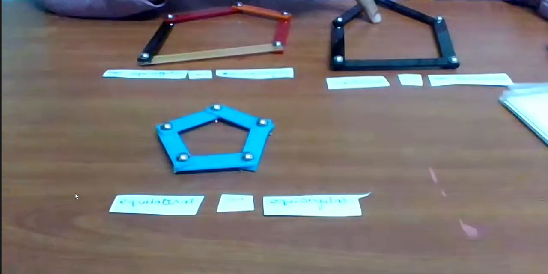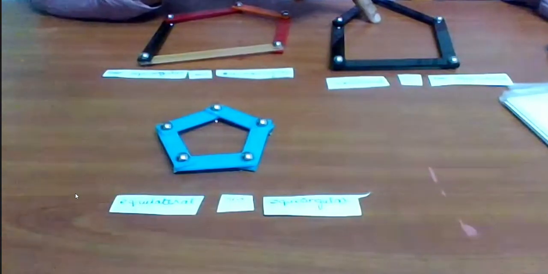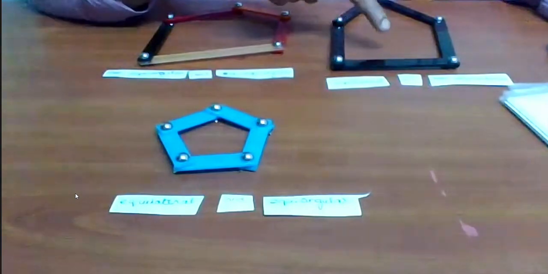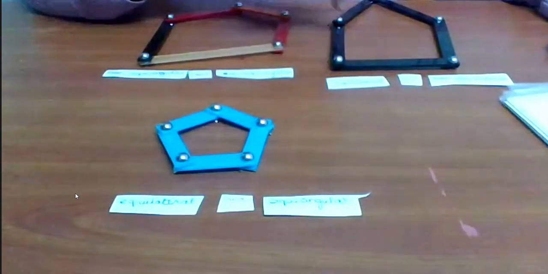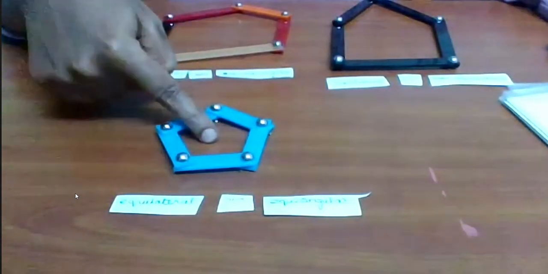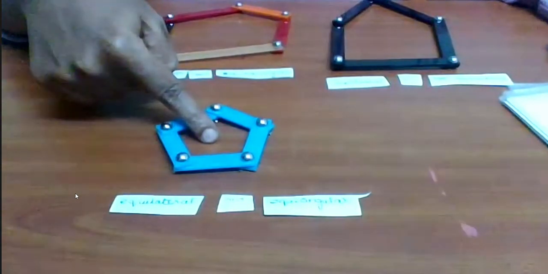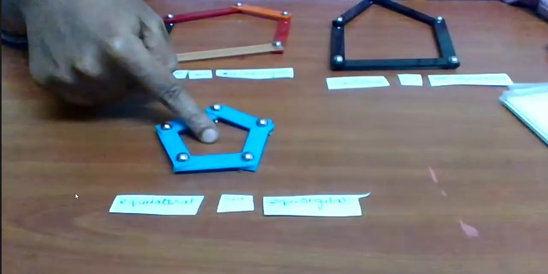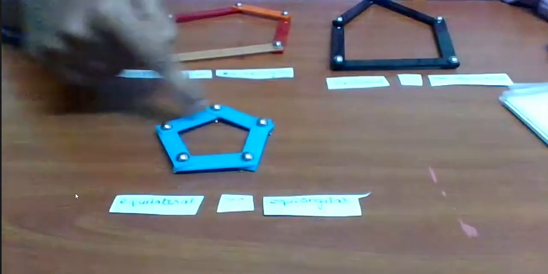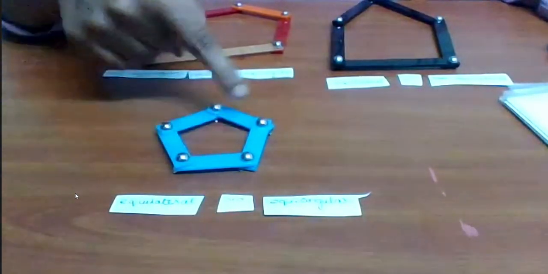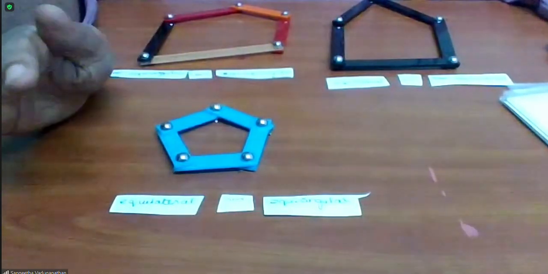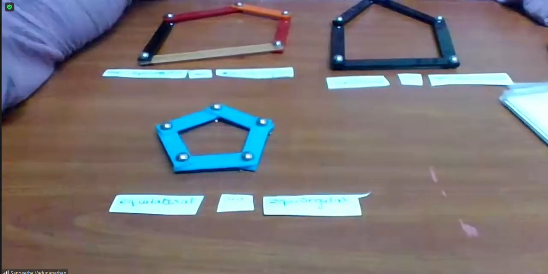So what about this pentagon? It is also irregular, because though all the sides are the same, all the angles are not equal. Coming to this, this is a regular polygon because all the sides are equal and all the angles are also equal. Okay. Yeah, got it.